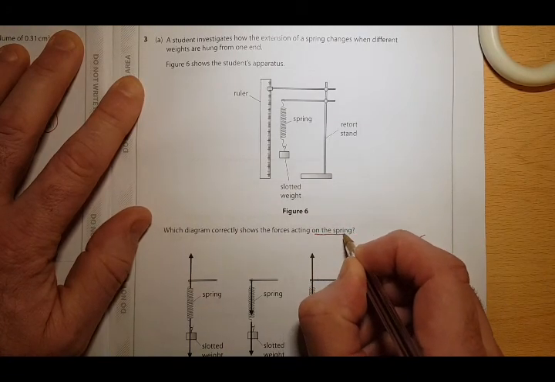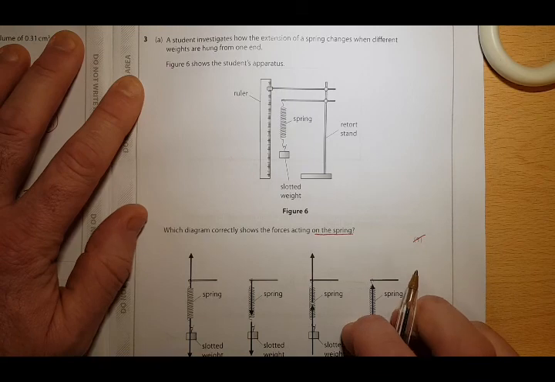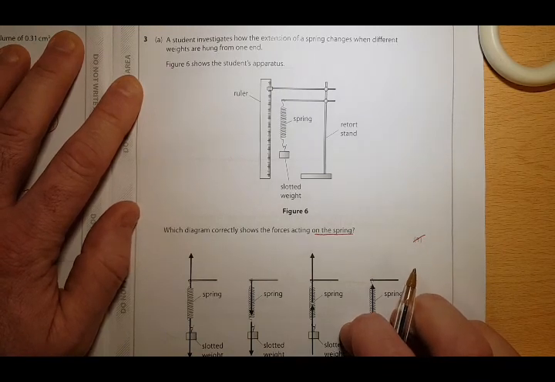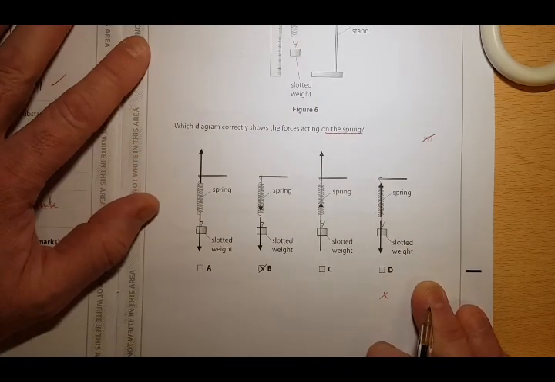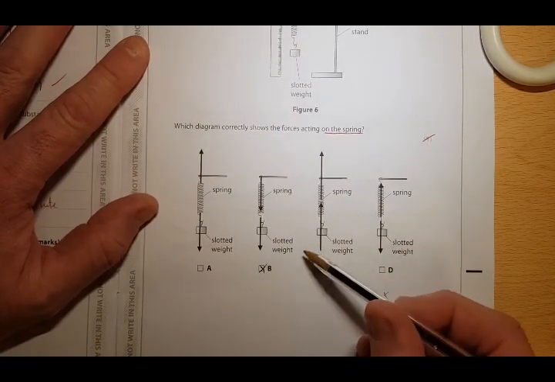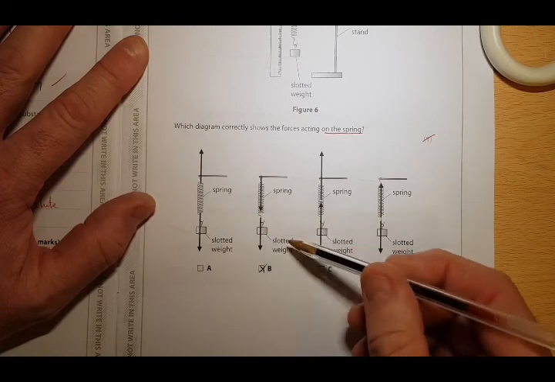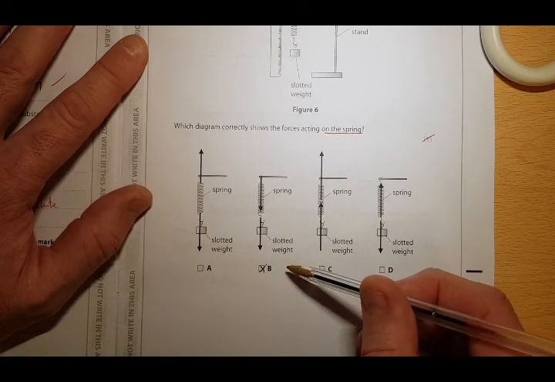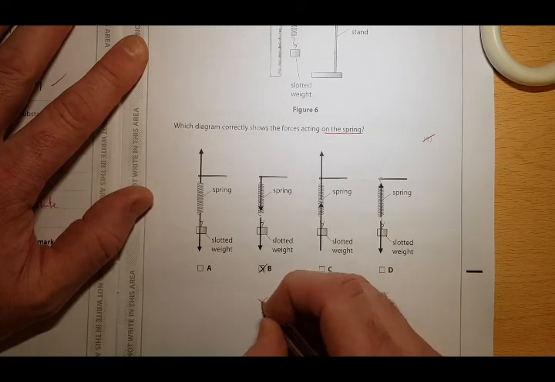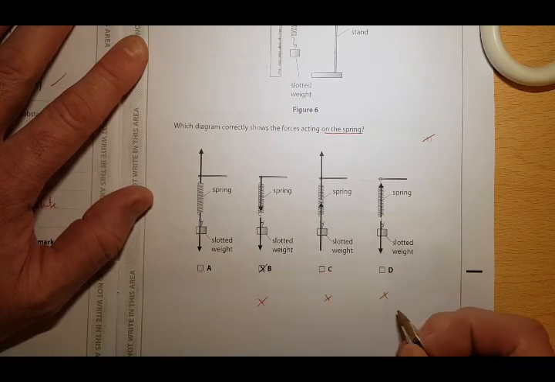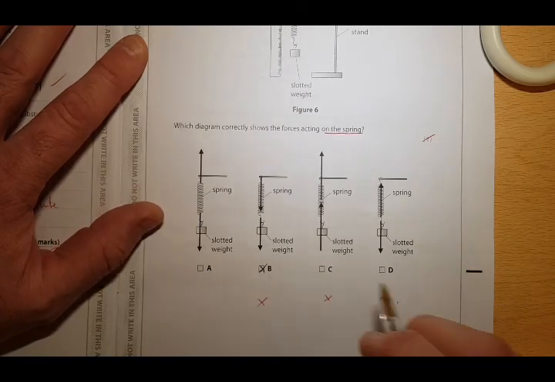I'm going to underline that, on the spring. Not interested in the forces on the weight. So if I look carefully, I can see the forces. Now, the spring is not moving overall, so therefore it has to have balanced forces. So straight away you can rule out B and you can rule out C. So you're left with D and A.